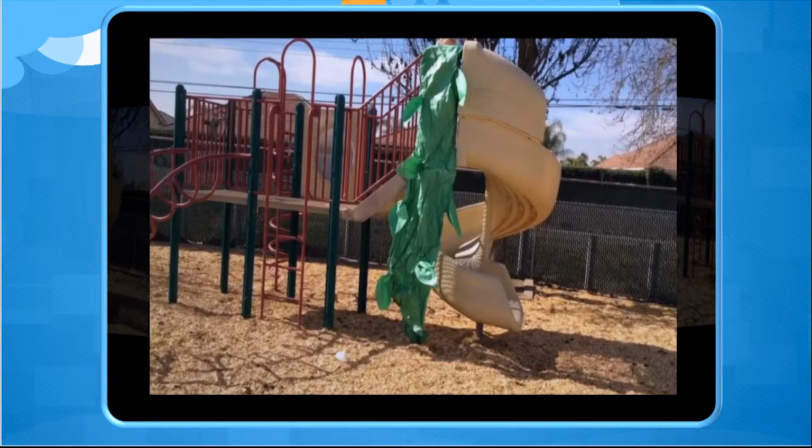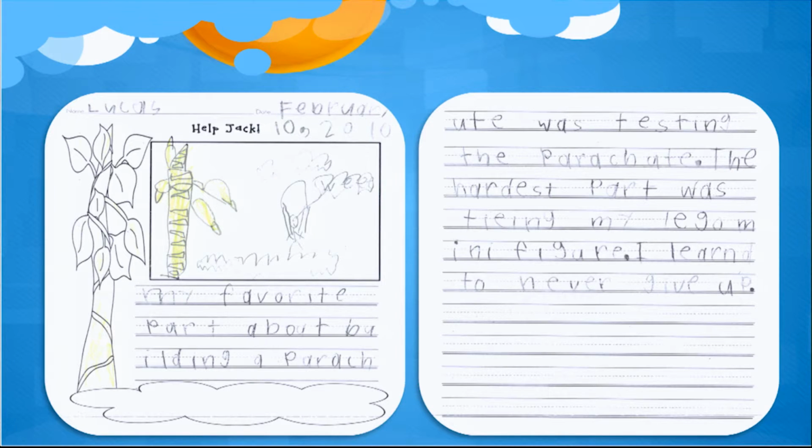So while we learned that they couldn't tie, it was still a fun activity that they enjoyed. And we had writing to follow up. My favorite part about building a parachute was testing the parachute. The hardest part was tying my Lego minifigure. I learned to never give up.